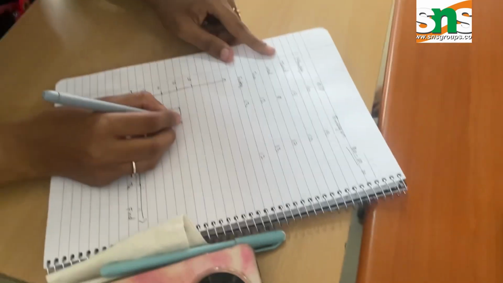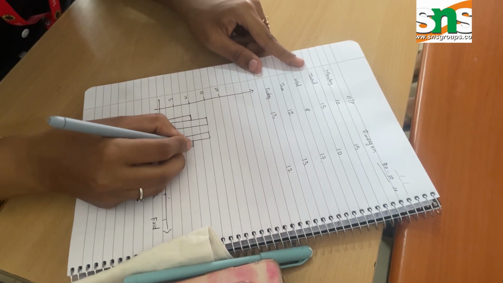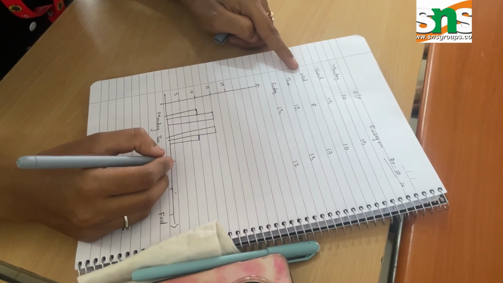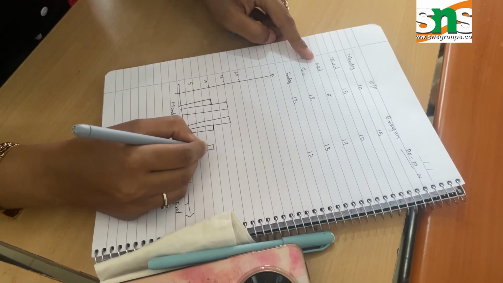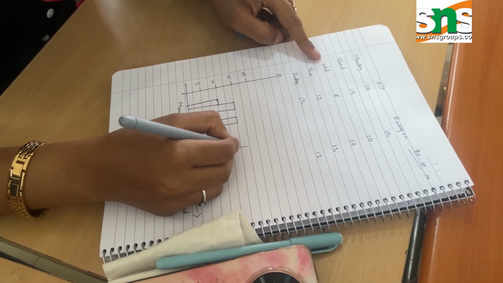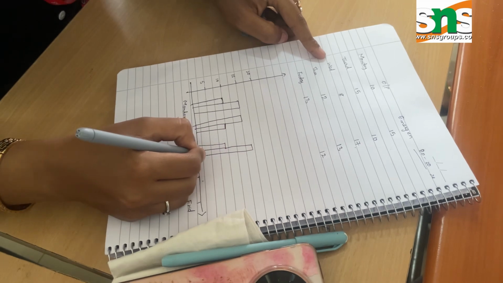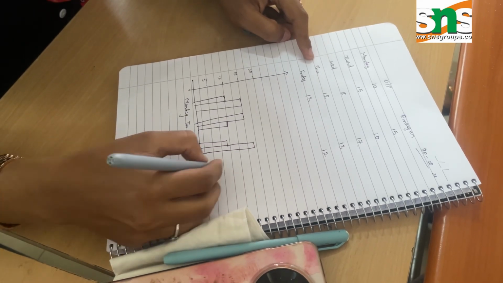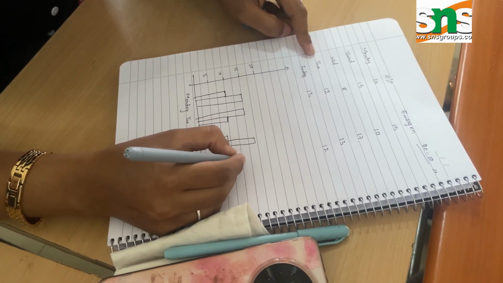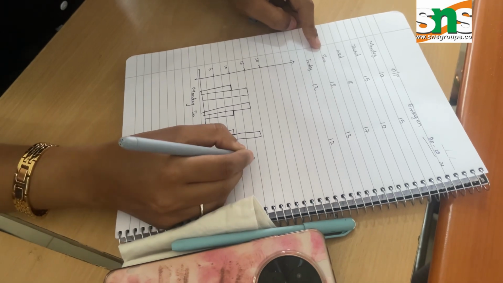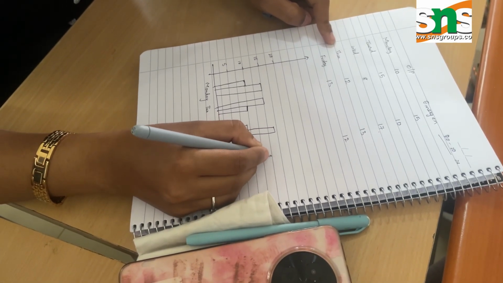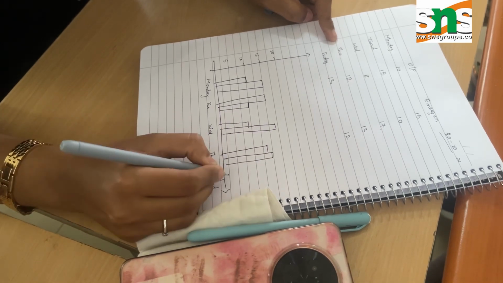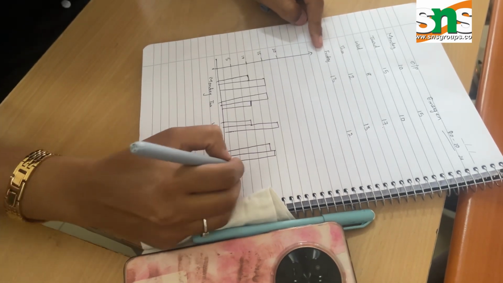For Wednesday we have 8 and 17. Thursday we have 12 and 13, which are near to each other. And for Friday we have 13 and 12, which is again close.